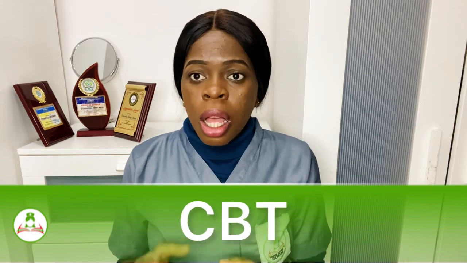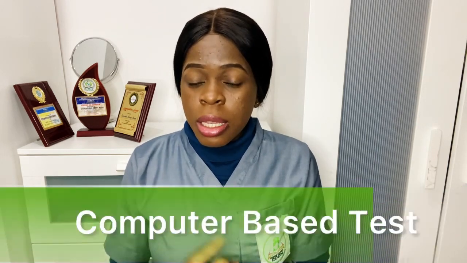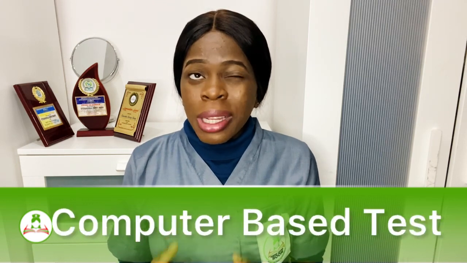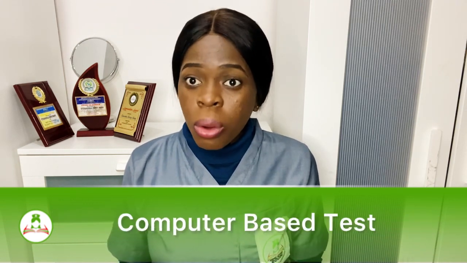Then the other term is CBT. CBT is a computer-based test. CBT simply means computer-based test. For us in Nigeria and some other Africans and Indians, I think so. For us in Nigeria, let me use myself as an example so you don't assume.